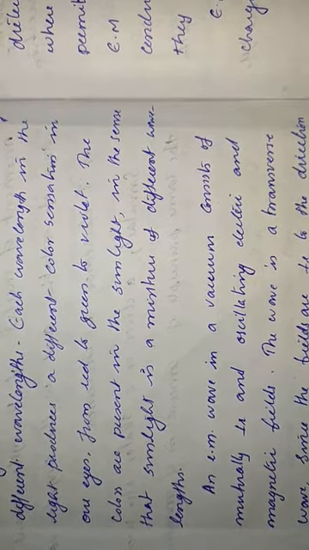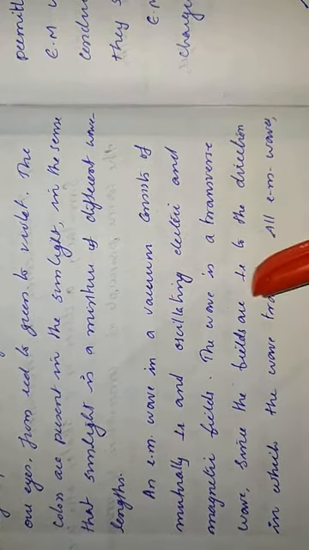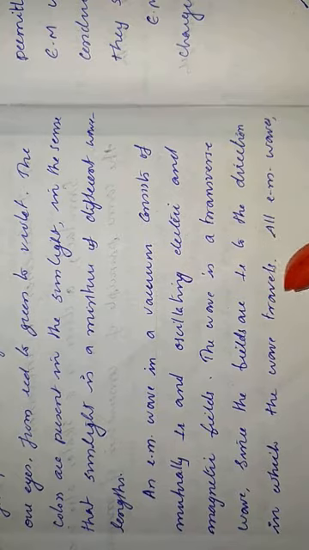The wave is a transverse wave since the fields are perpendicular to the direction in which the wave travels. That means the wave is traveling in one direction, and these electric and magnetic fields are oscillating in two mutually perpendicular directions, which are again perpendicular to the direction of motion. So it is a transverse wave.